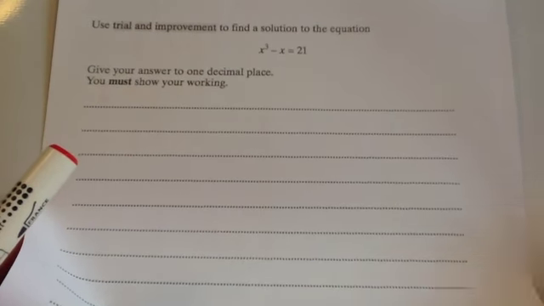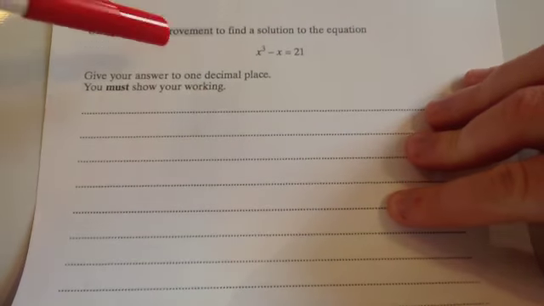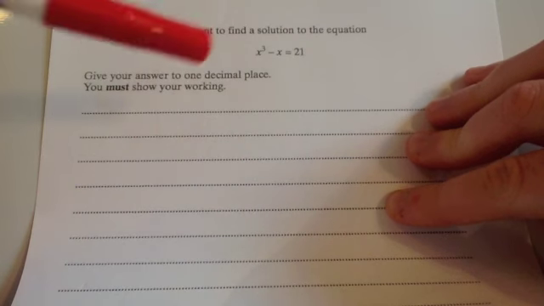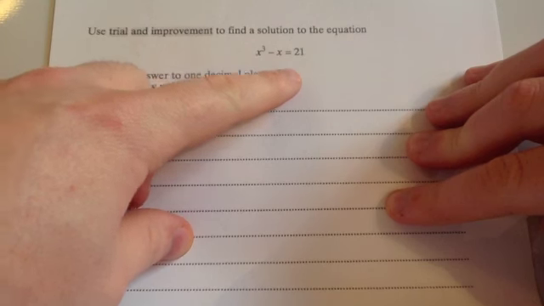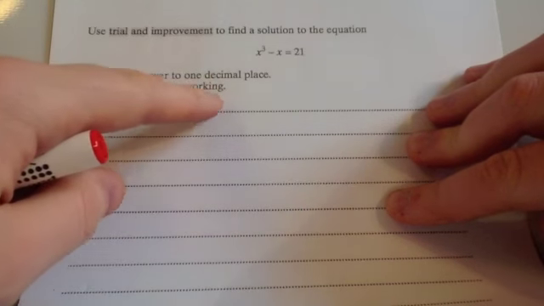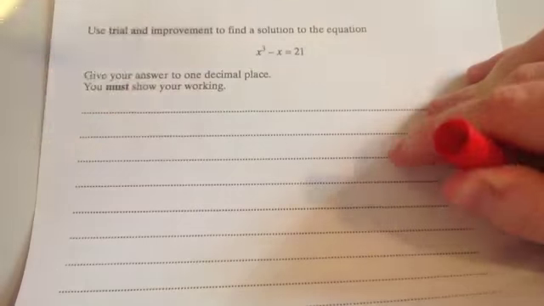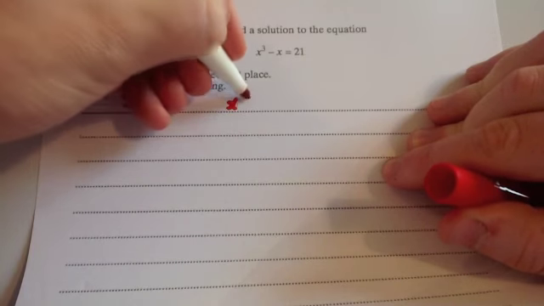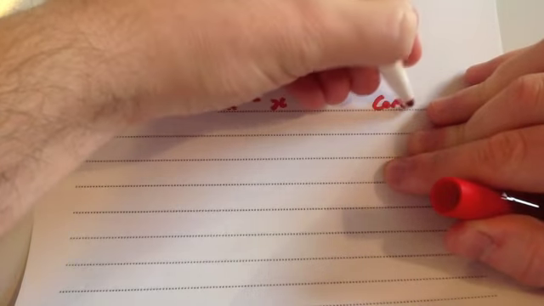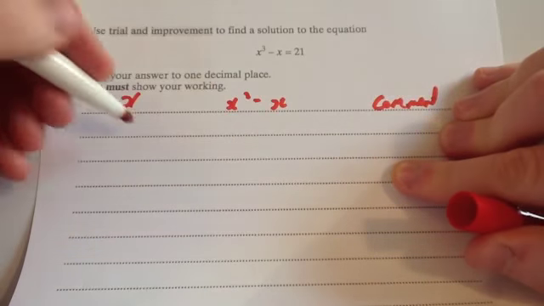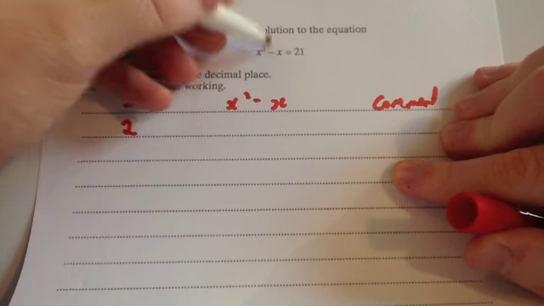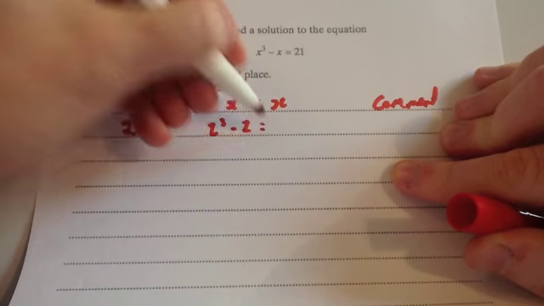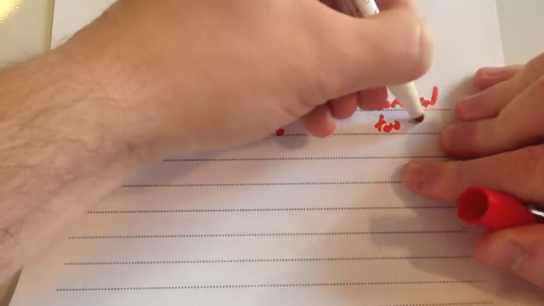Sometimes questions don't have a table drawn for you, so here's a typical question. It says, use trial and improvement to find a solution to 1 decimal place, and this time you're going to cube the number and take away the number, and it equals 21. So you're going to make a little table like this: x cubed minus x, and comment. Then you would try different numbers, so maybe you would try something like 2. 2 cubed take away 2 equals 6, so that's too small.